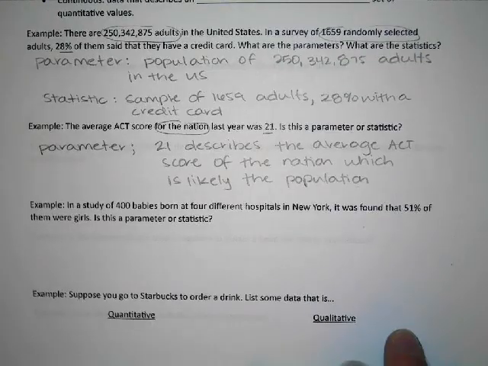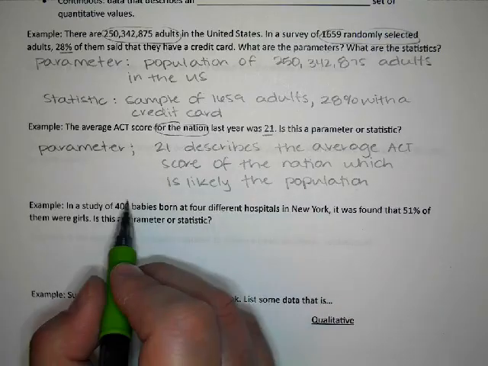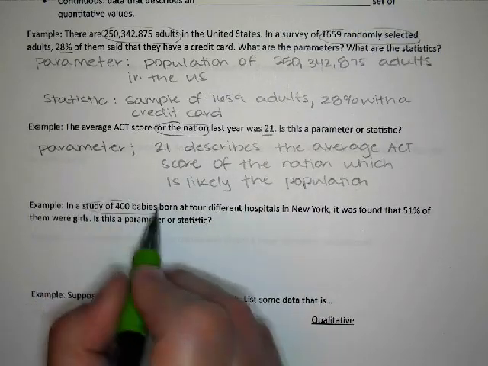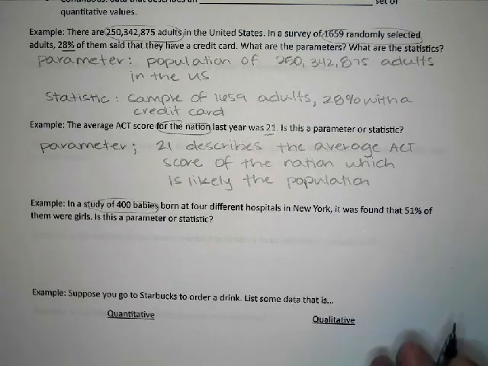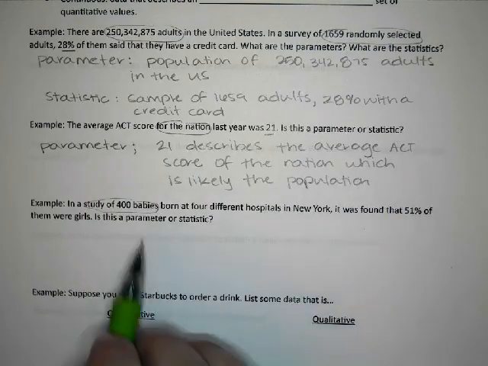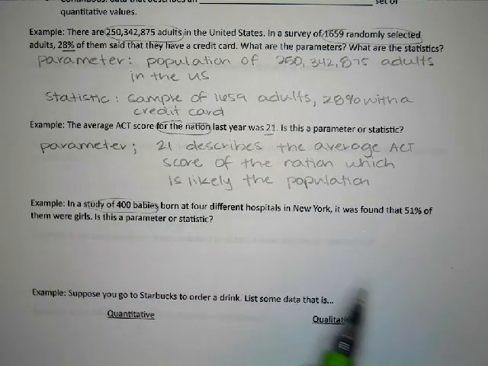All right, next example. In a study of 400 babies born at 4 different hospitals in New York, it was found that 51% of them were girls. Is this a parameter or statistic? So in this case, we're talking about the 400 babies. And that's at specific hospitals in New York, so this is probably a sample, unless they specified somewhere in the question that 4 different hospitals and the babies in those hospitals were the only thing they wanted to study. They didn't want to look at anything else. Then these are probably just the samples, and they're looking at hospitals of New York in general.